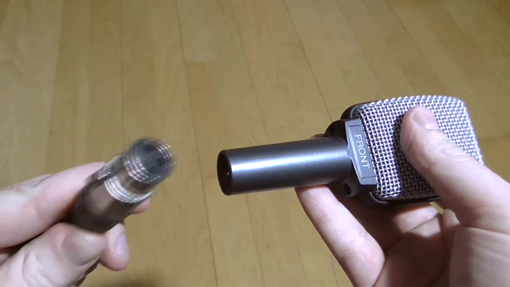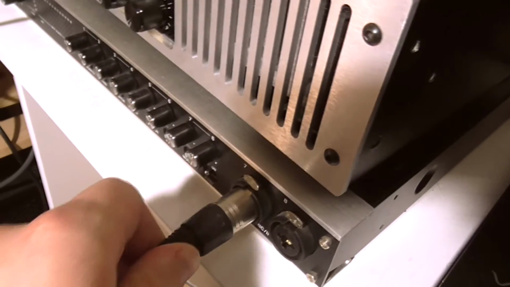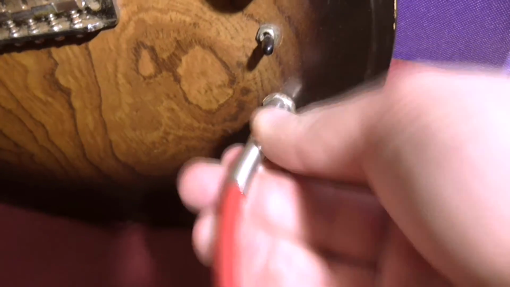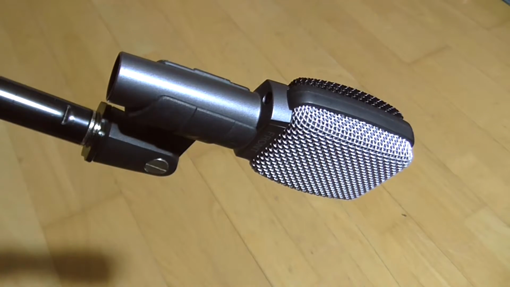XLR cables connect your microphones to the interface. You will always need 2 more, cause they tend to break when you need it the least. Guitar or jack cables will be used for electrical instruments. Mic stands should be pretty obvious, you'll position your bad boys with them.